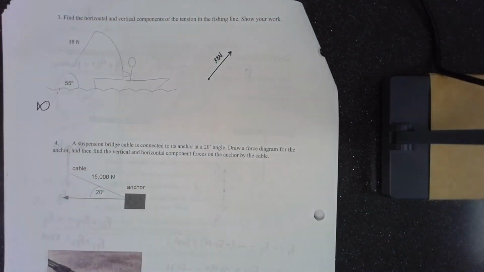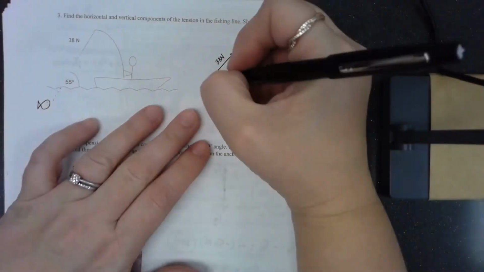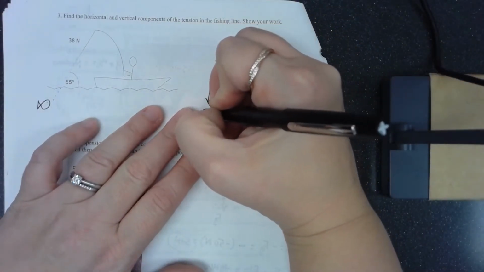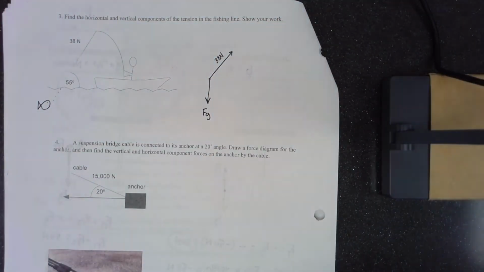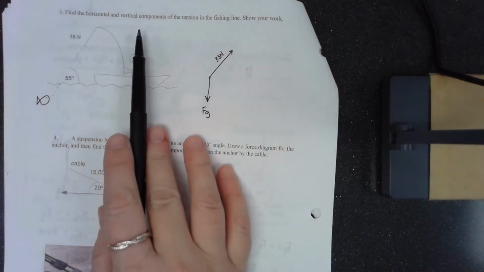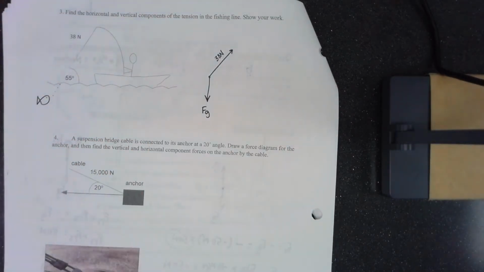What other forces does every object on Earth experience? Gravity, yeah. Is the fish sinking to the bottom of the ocean? No, fish don't usually do that, right? We're not given a mass for our fishy friend, so we're not going to be able to figure that out. But this just asks us to find the horizontal and vertical components of the tension in the fishing line.